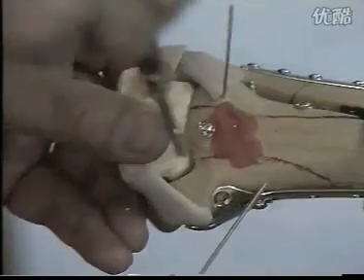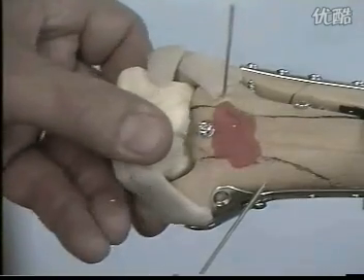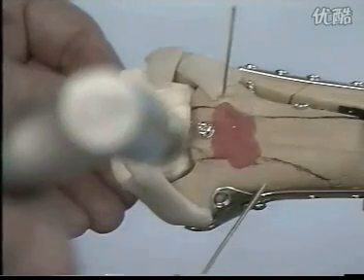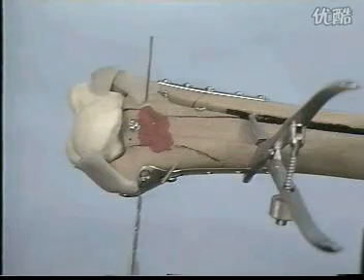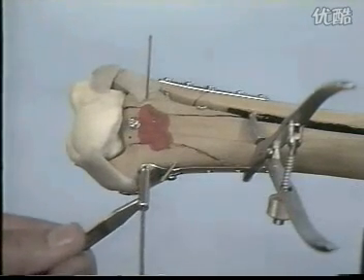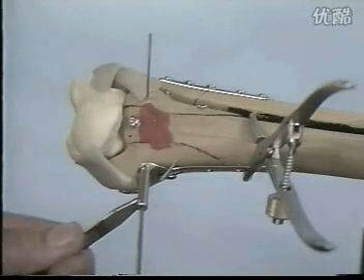The talus glides on a smooth joint surface. Now we insert the remaining plate screws. Distally, we plan to use cancellous screws with lag effect because they cross the fracture lines.